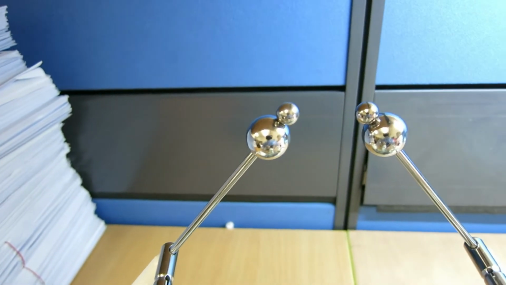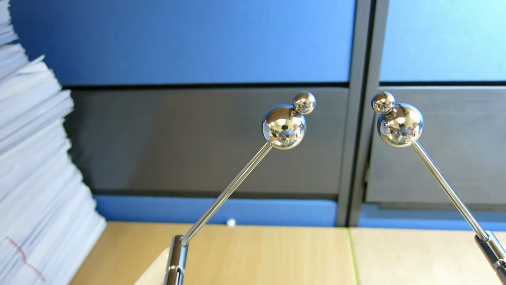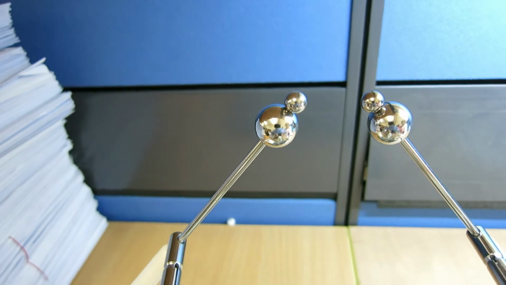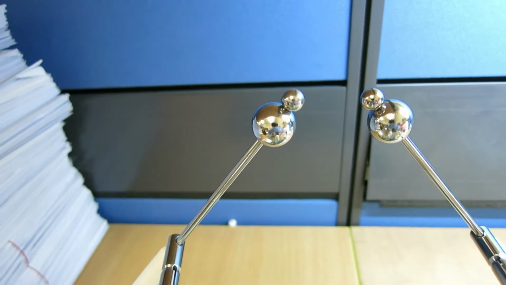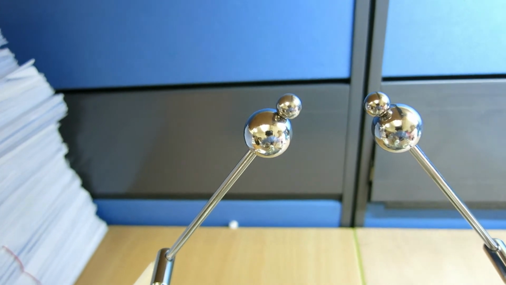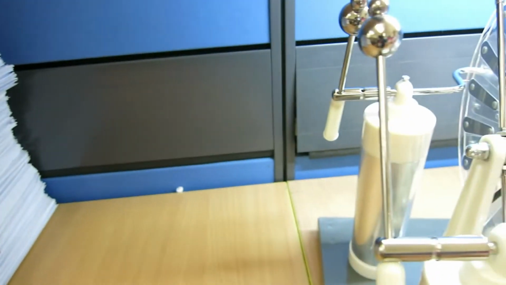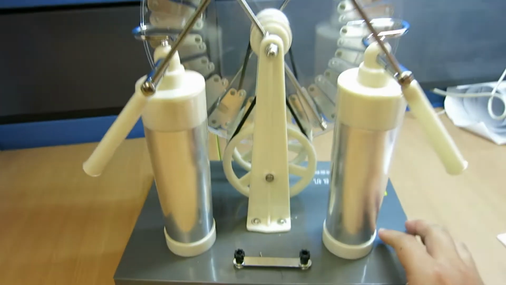Don't know whether you caught it. Yep, so you have basically a spark going from one of the orbs to the other orb. Sometimes you cannot see because I think the camera cannot capture it. So this is basically exactly the same as what happens in lightning.